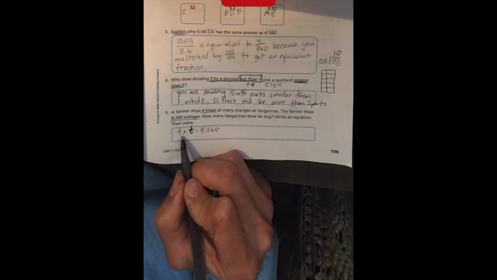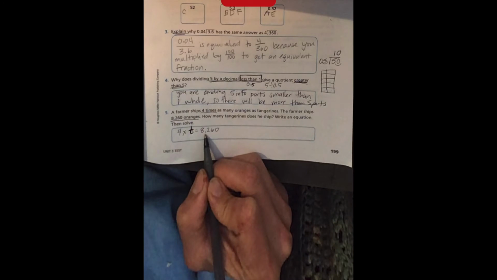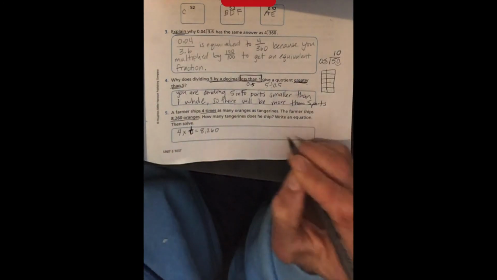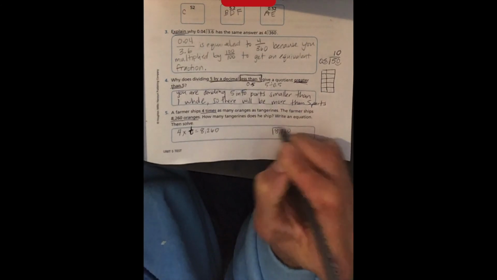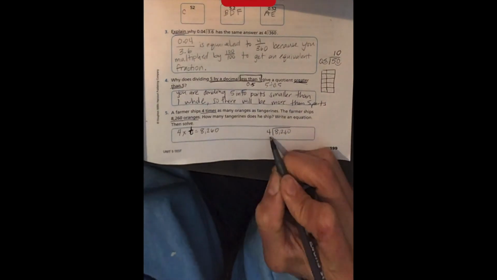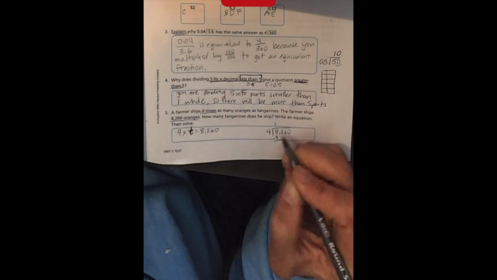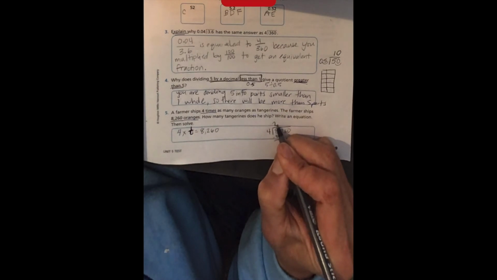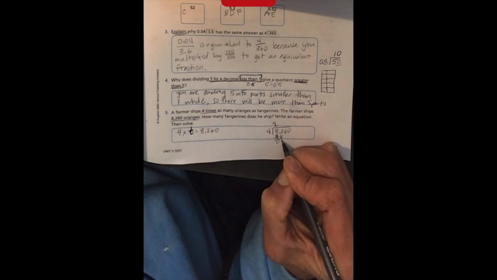So in order to solve this, I have to think to myself, 4 times what equals 8,260? So I'm going to work backwards, and I'm going to divide. I'm going to take 8,260 and divide it by 4. I'll do digit by digit. 4 goes into 8 twice, which is 8. That's a 0. Bring down the 2.